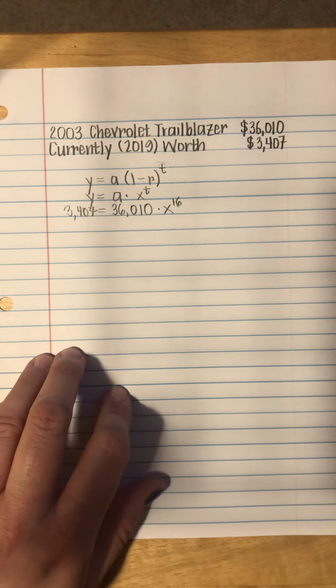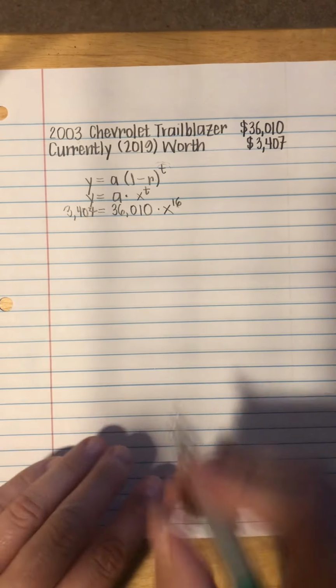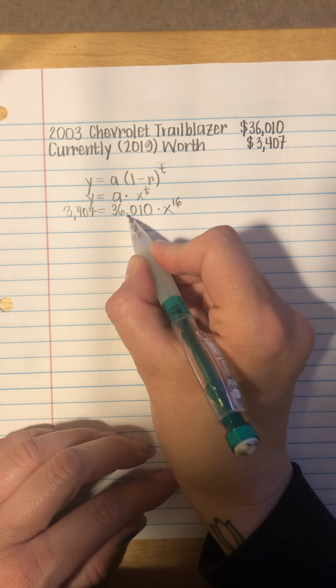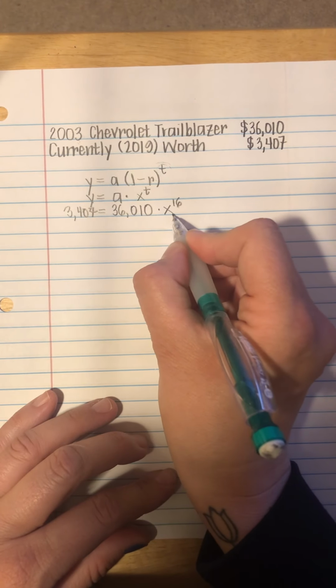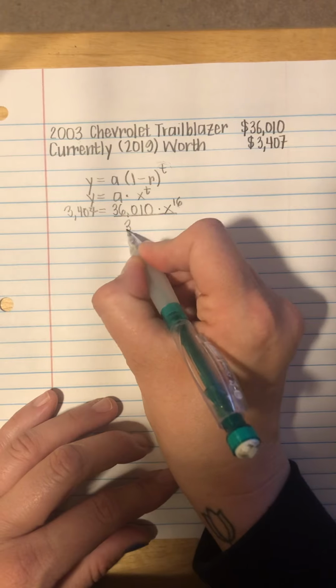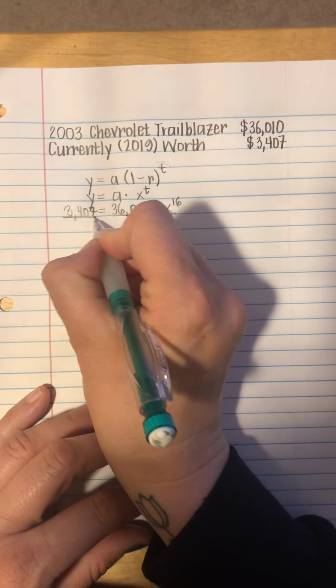So my goal was, I need to solve for x. What happens? One thing is I need to get rid of this $36,010, and it's being multiplied times the x to the 16th power. So I'm going to do division because that is the opposite of multiplication.